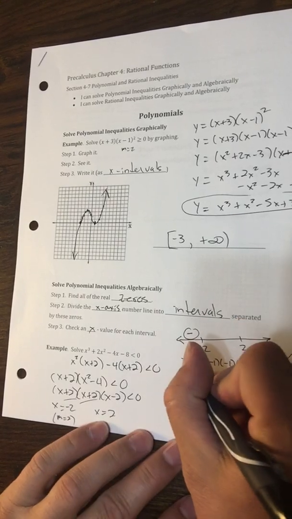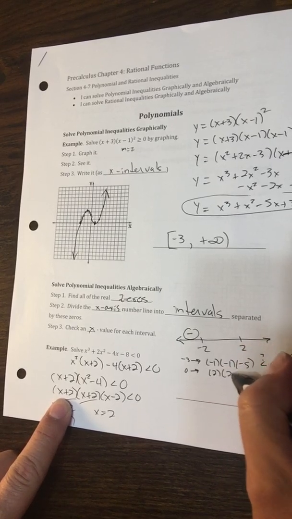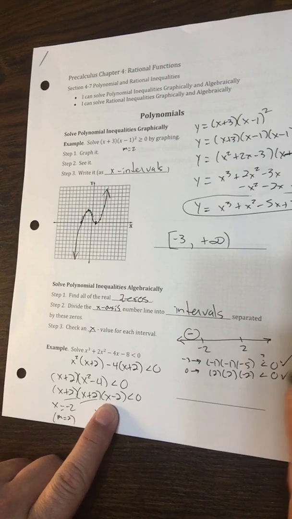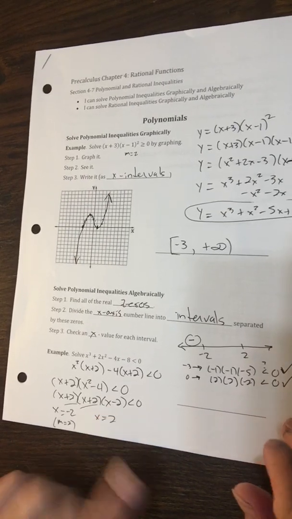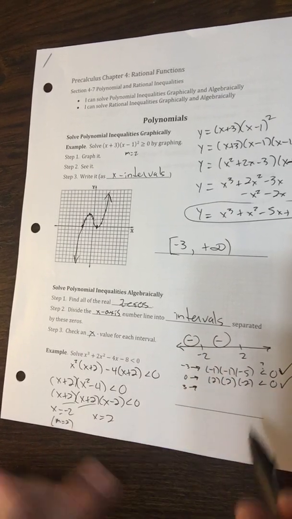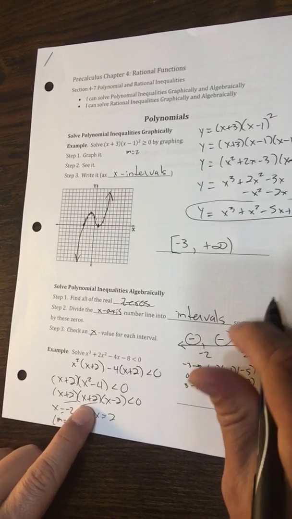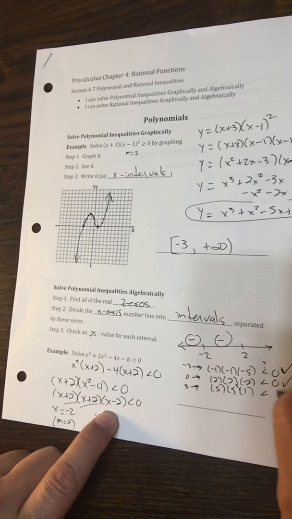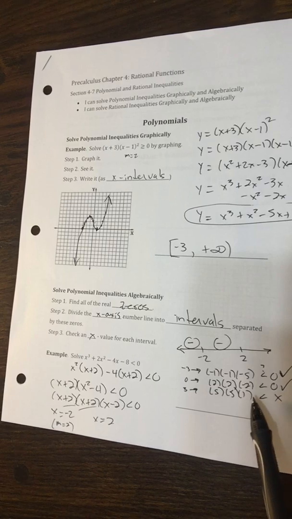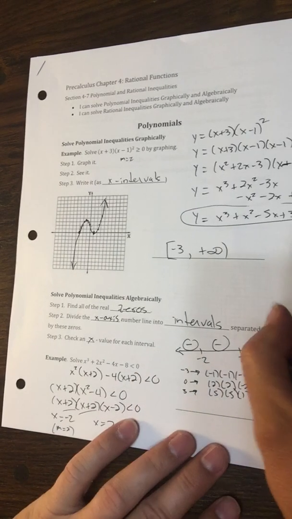Okay, then I'm going to check 0. Put a 0 and see what happens. 0 plus 2 is 2, 0 plus 2 is 2, and 0 minus 2 is negative 2. Is that less than 0? Yes. We've got 2 places. So that's negative as well. And then go over here and try a 3. When I put 3 in, 3 plus 2 is 5. 3 plus 2 is 5. And 3 minus 2 is 1. Is that less than 0? No, it's not. So my answer is going to be from negative 3 up until, not negative 3, sorry. My answer is going to be from negative infinity up until 2.